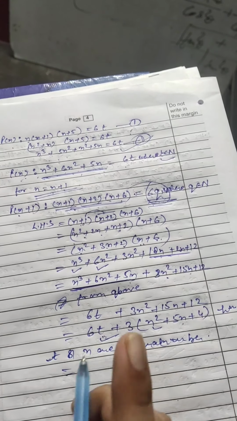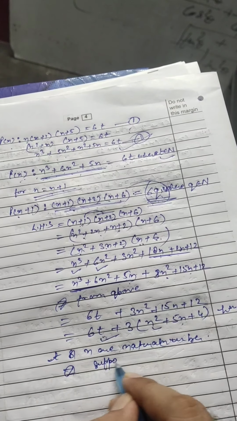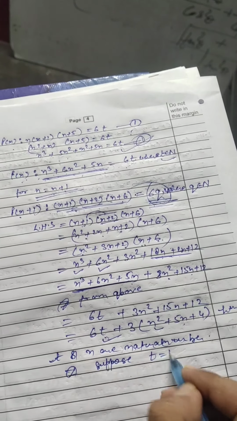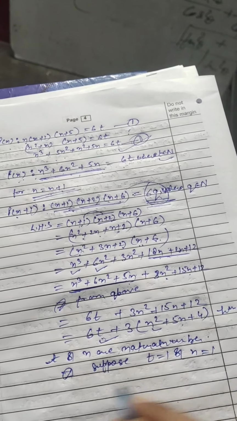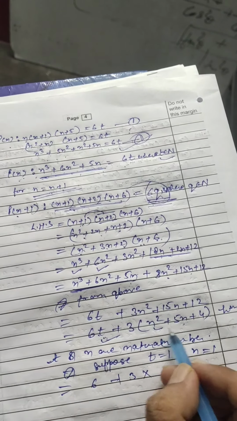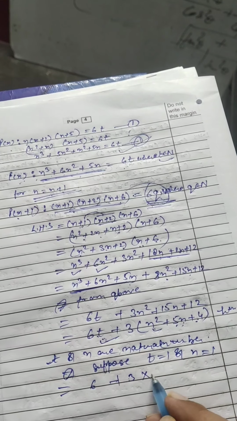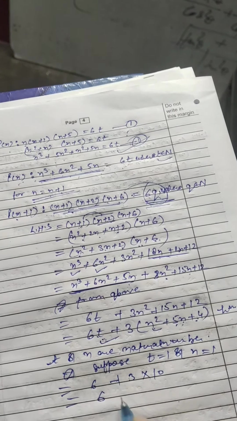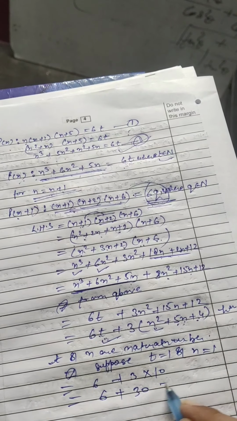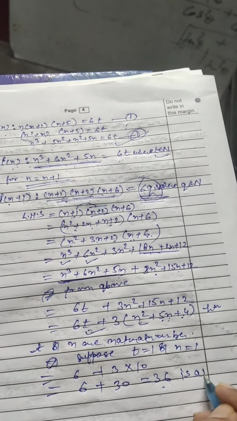So suppose I want to write here t is equal 1 and n is equal 1. So what you will get, it's a 6 plus 3 into here 4 5 9 and 9 plus 1, it's a 10. Okay, so this means it's a 6 plus 30, and this is what, 36, and 36 is a multiple of 6.